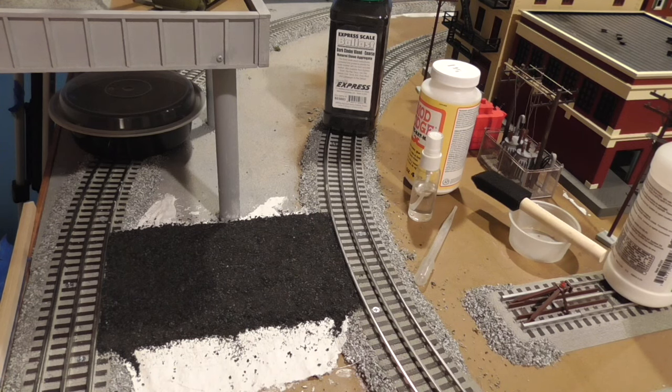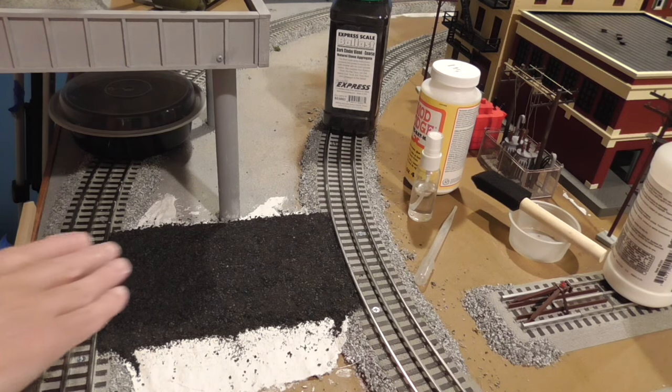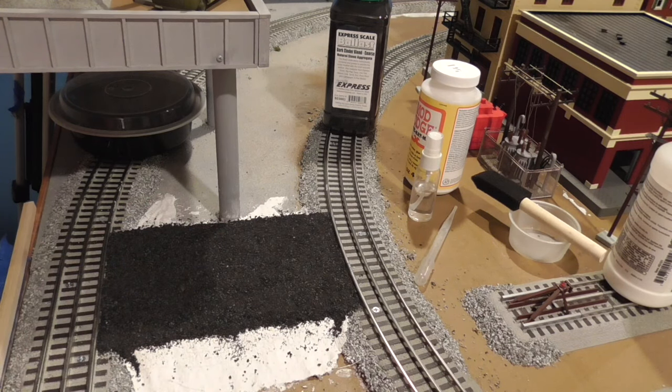Now, you know what I think? I think I'm going to lay some more fine ballast over the top and make it a little less bumpy.